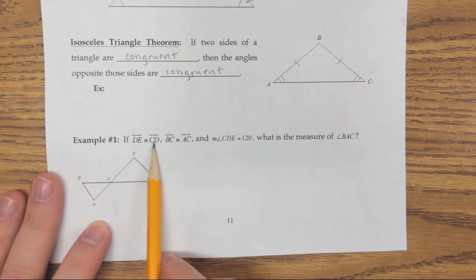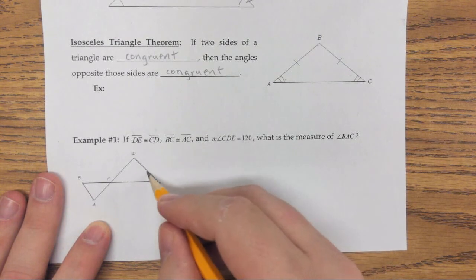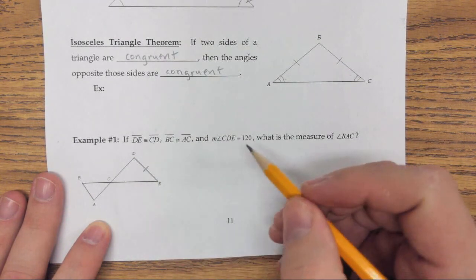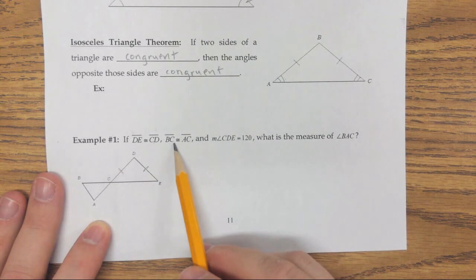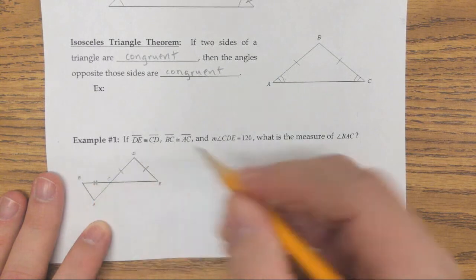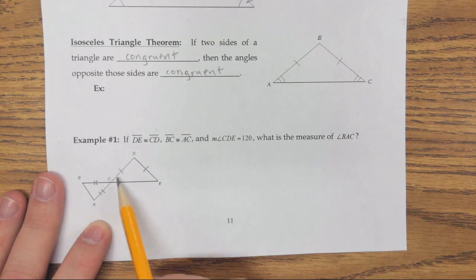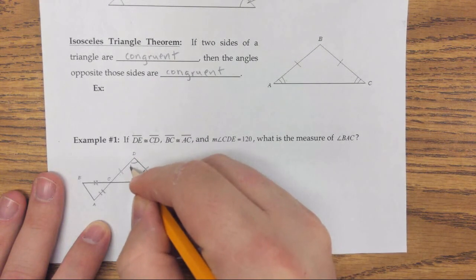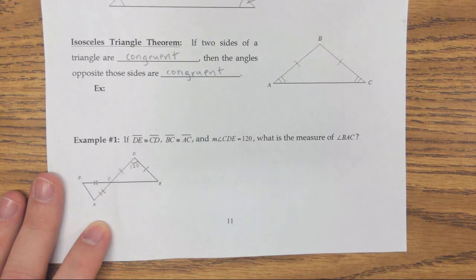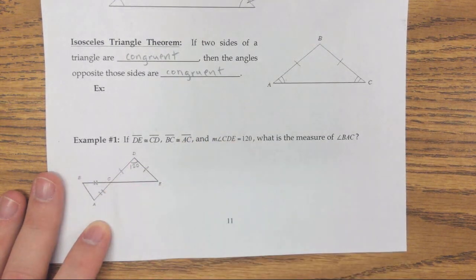DE is congruent to CD. And BC is congruent to AC. I'm just marking up my picture so I know what's congruent. These marks just mean congruency. And I know that angle CDE, this one up here, is 120 degrees. It wants to know what the measure of BAC is.